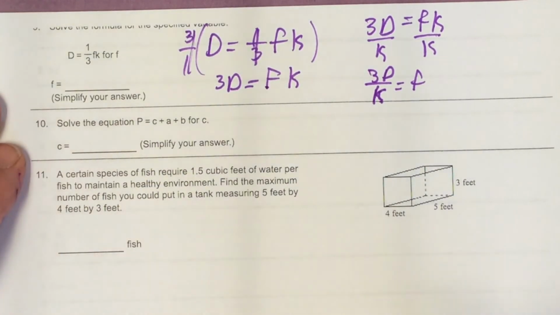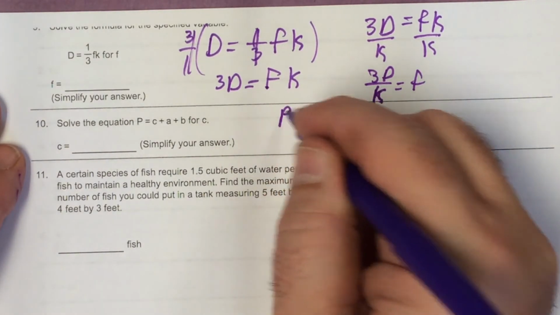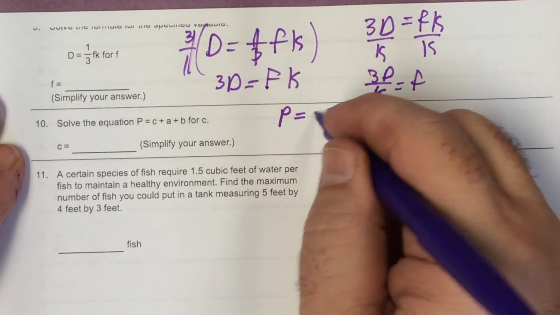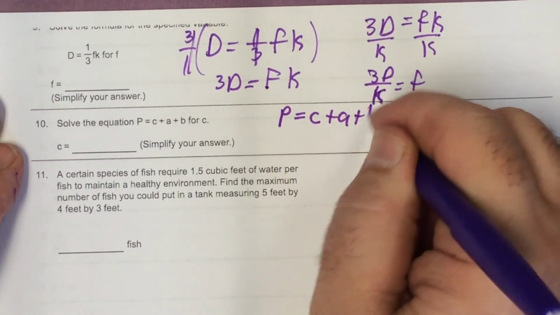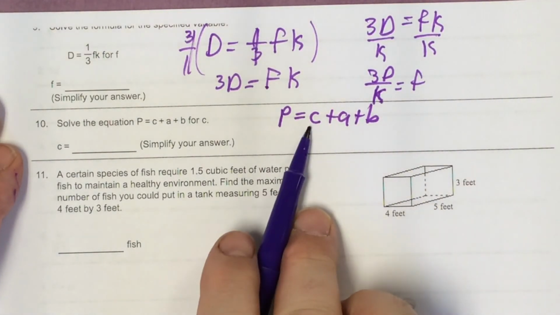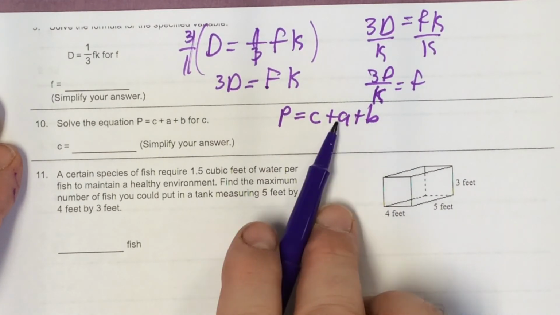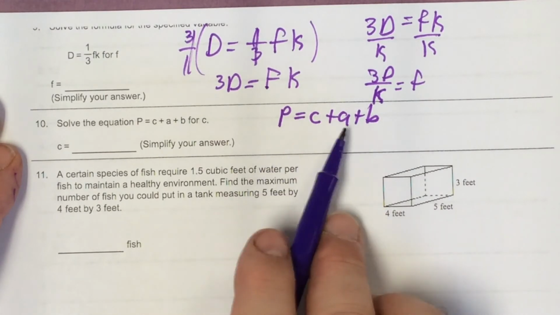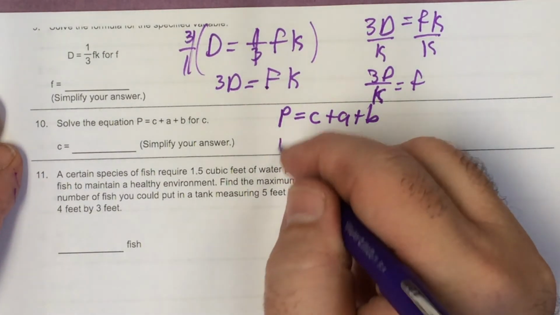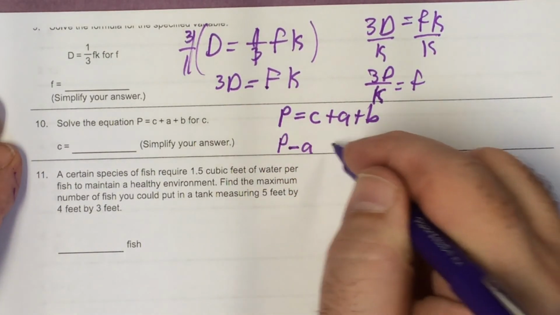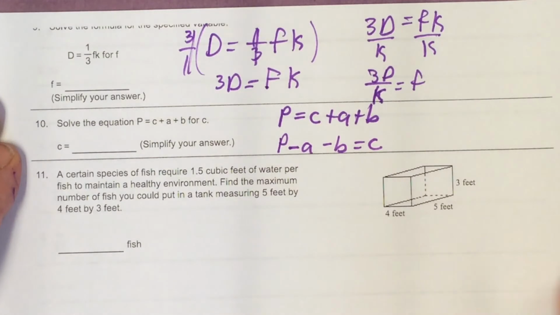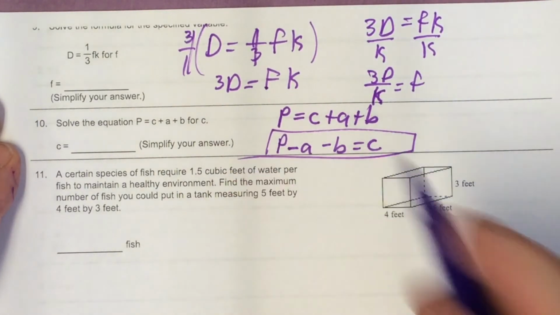Okay, for those that are practitioners of my equation solving technique, you're going to like this one. If p is equal to c plus a plus b, well, nothing is multiplying c. C is all alone pretty much. You have a positive a and a positive b. Well, if you take a and b and move it to the opposite side to get c by itself, all you're going to get is p minus a minus b is equal to c. And we're done.